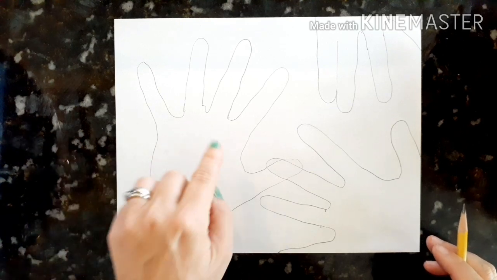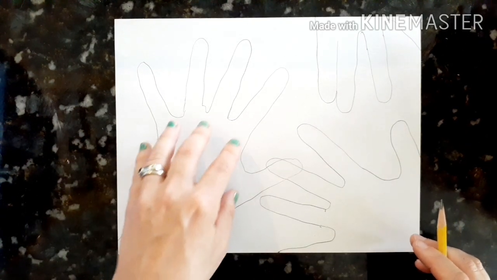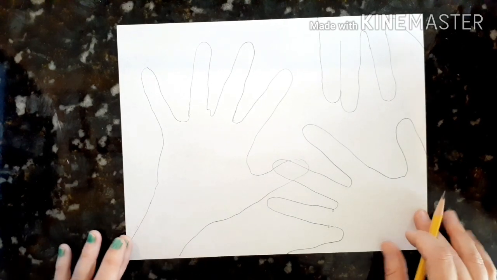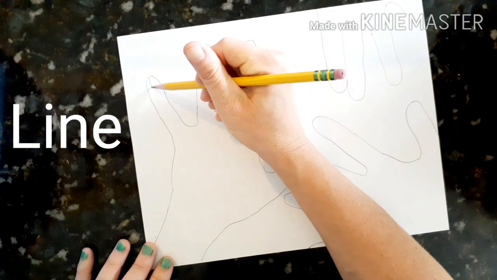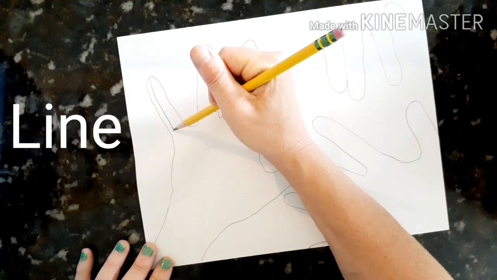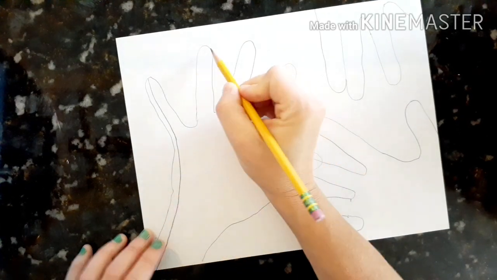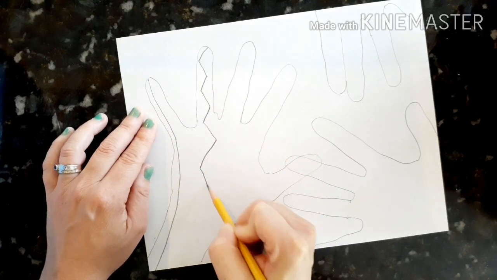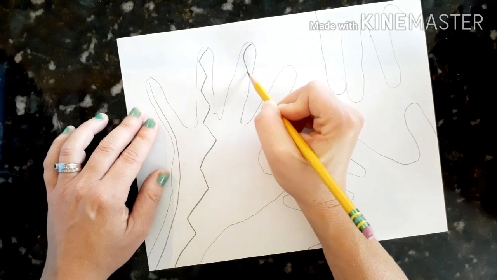Now I'm going to pick one hand and create a design inside that hand using one of our art elements, line. You can create a design using one type of line, or you can use different types of lines for your design. I think I might do a combination of different types of lines.